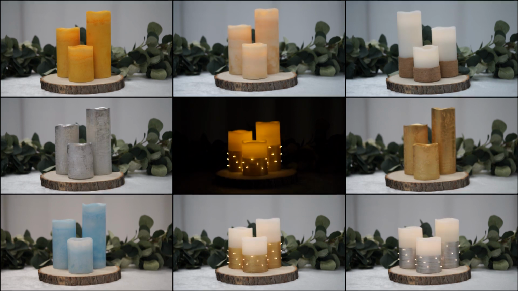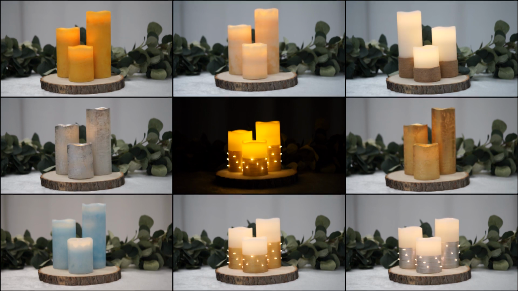Here are several different options from our candles. These can be used for weddings, home decor, centerpieces, or perhaps your very own nightlight.